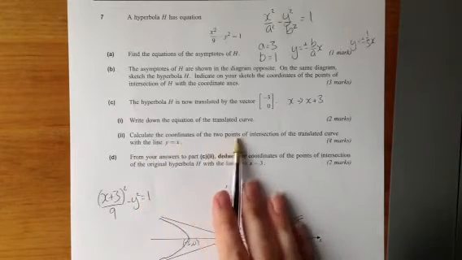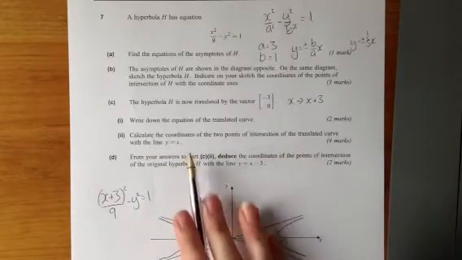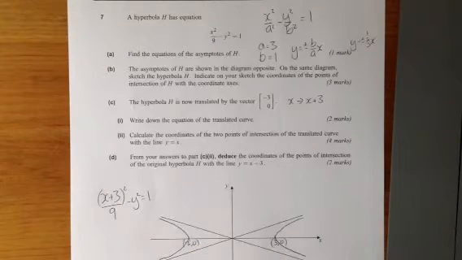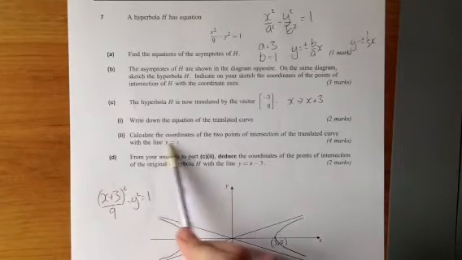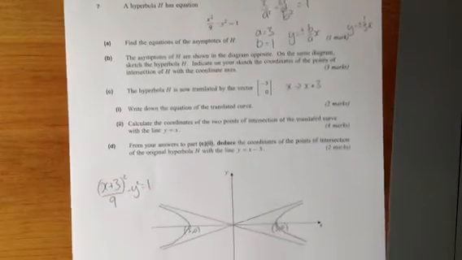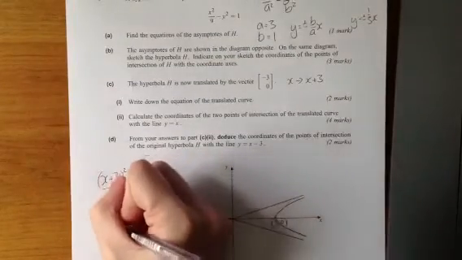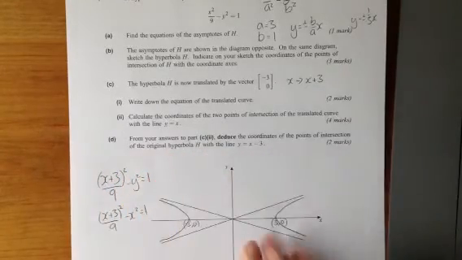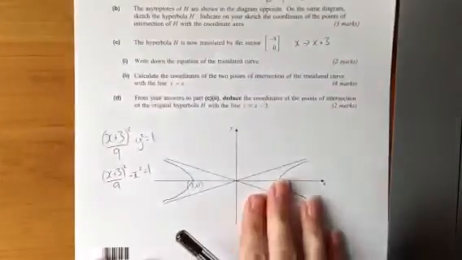And calculate the coordinates of the 2 points of intersection with the line y equals x. So what we're going to do there is make them equal, and make the y squared into an x, because if it's intersecting with the line y equals x, then we know we can interchange the two things. So if we make it all in terms of one variable, we can solve it nice and easily. So we're going to make it (x plus 3) all squared over 9 minus x squared equals 1. And then we're going to do a little bit of rearranging.